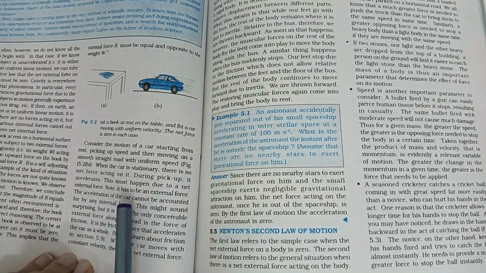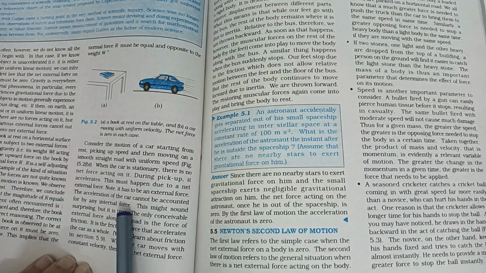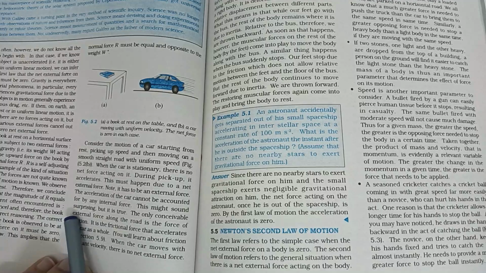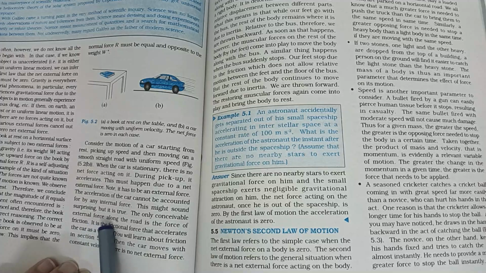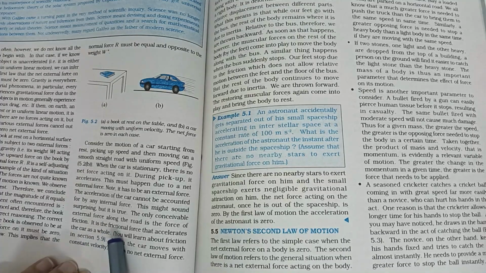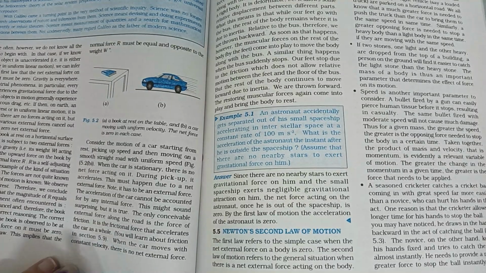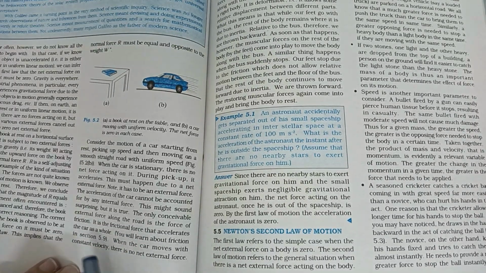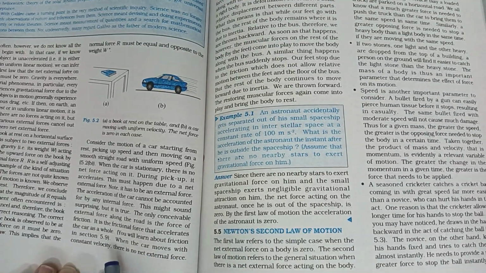Note, it has to be an external force. The acceleration of the car cannot be accounted for by any internal force. This might sound surprising, but it is true. The only conceivable external force along the road is the force of friction. It is the frictional force that accelerates the car as a whole. You will learn about friction in section 5.9. When the car moves with constant velocity, there is no net external force.